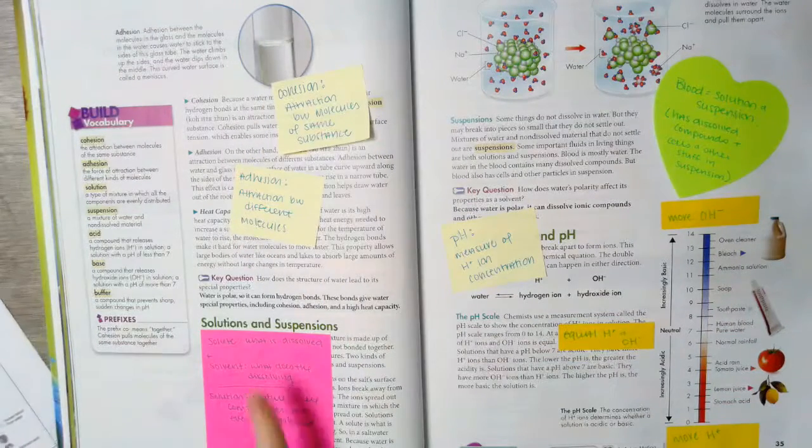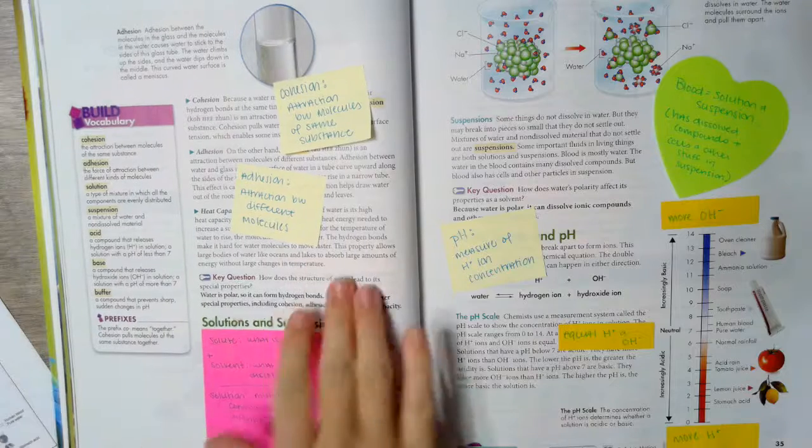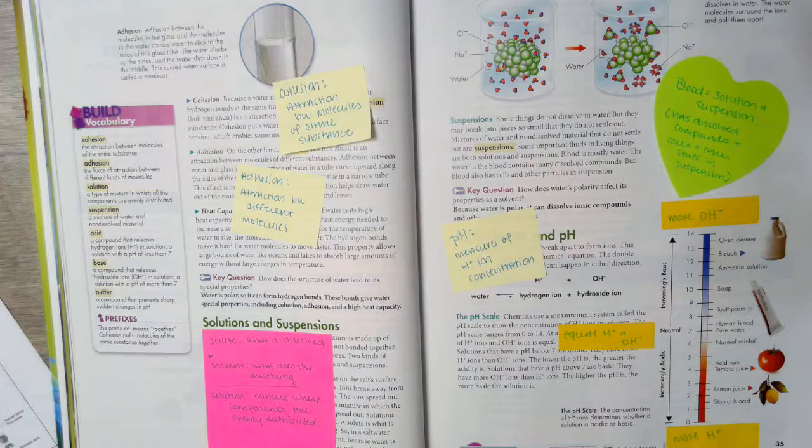Heat capacity is the amount of heat that it takes to raise a temperature. I didn't add that in a post-it note here. Molecules have to move a lot faster for the temperature to rise. Hydrogen bonds make the water harder to move faster, so there's a stronger resistance to temperature.